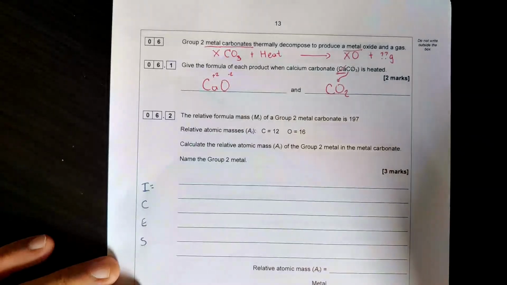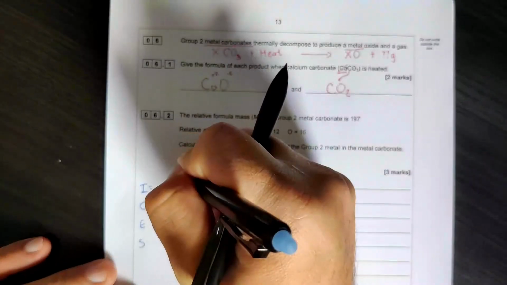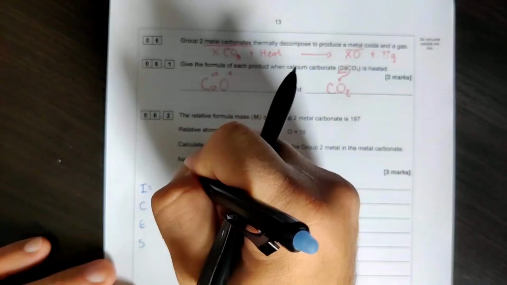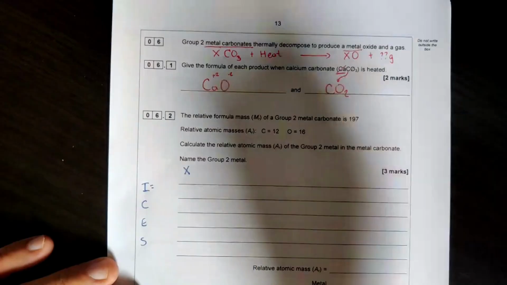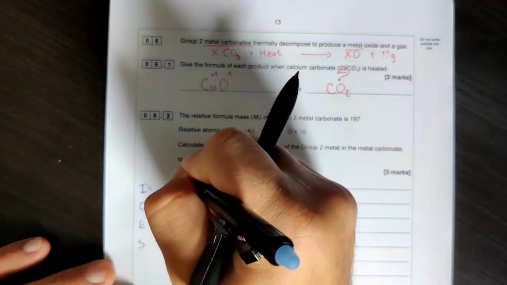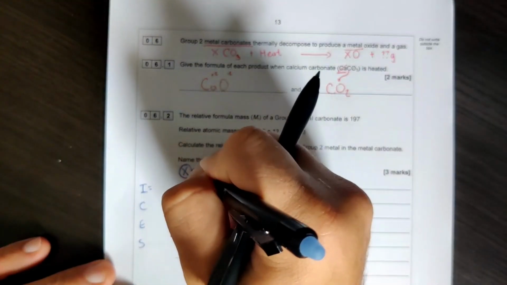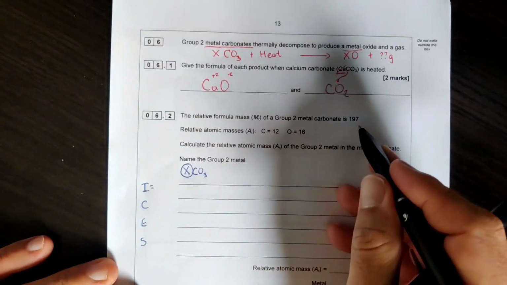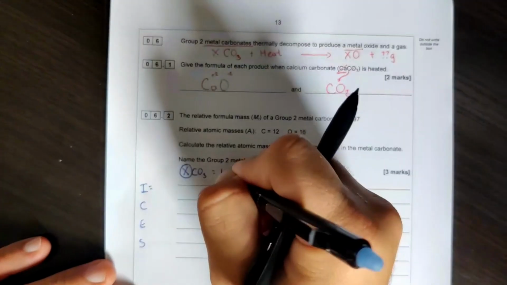So what information do I have? I know that for the metal carbonate, we're going to write X for the metal because we don't know what the metal is. Carbonate, we already said, is CO3. It has a relative formula mass of 197.